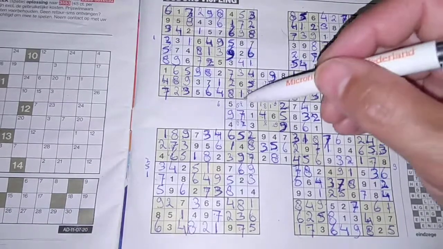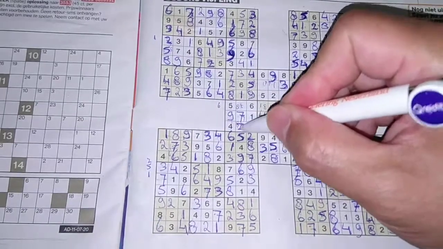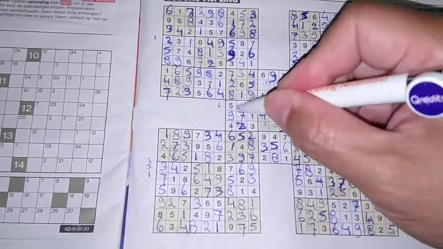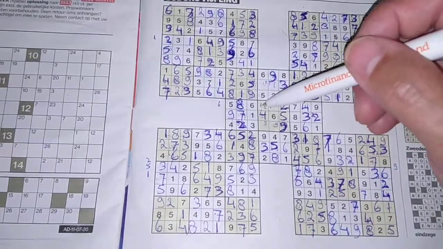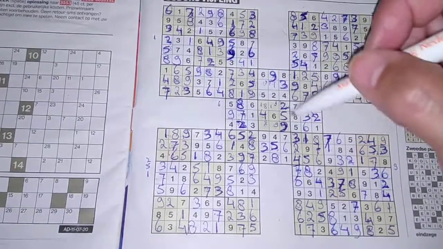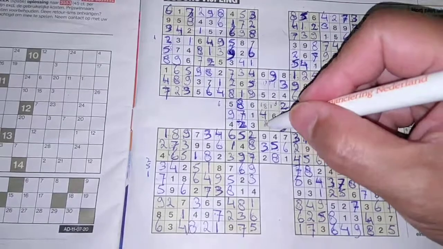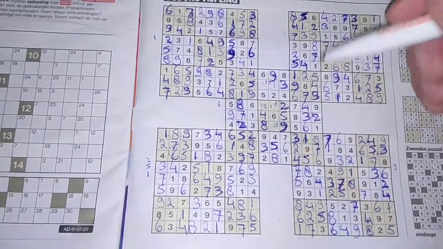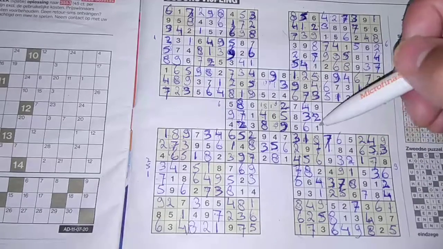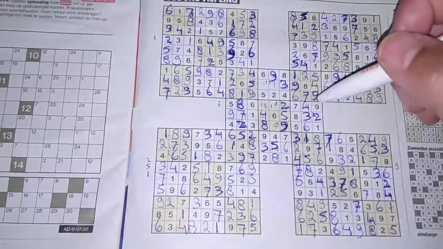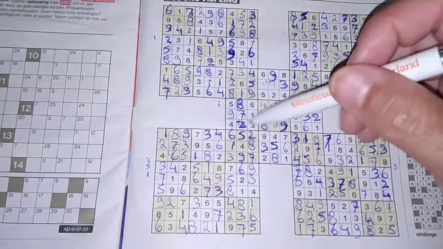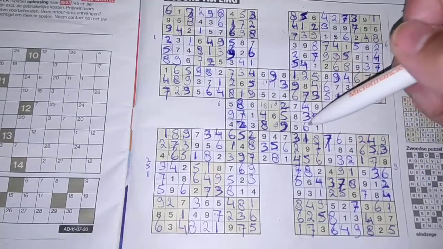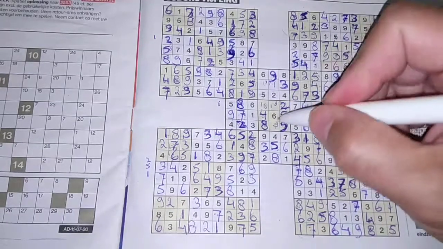We have a 2 now, so this cannot be a 2 anymore. This should be the 2. And this should be the 8. We have an 8 now, so we have marked these two boxes with the 8. So this cannot be an 8 anymore. This should be the 8. One box left in this row for the number... 1, 2, 3, 4, 5, 6. This should be a 7.